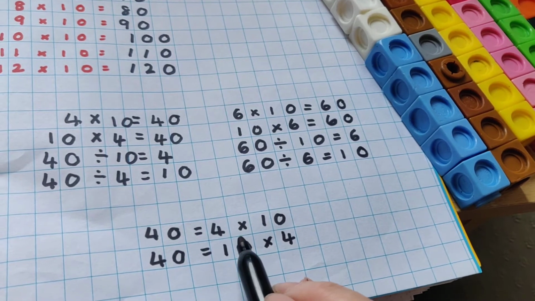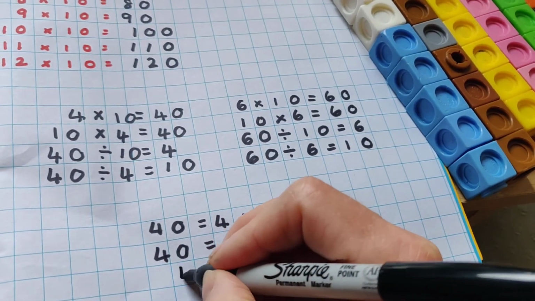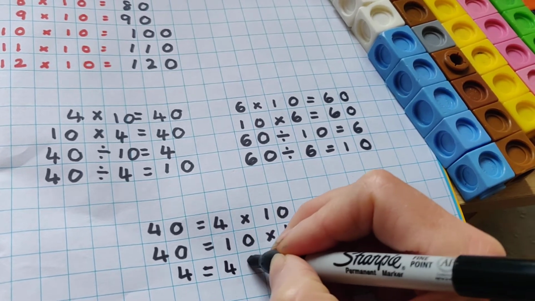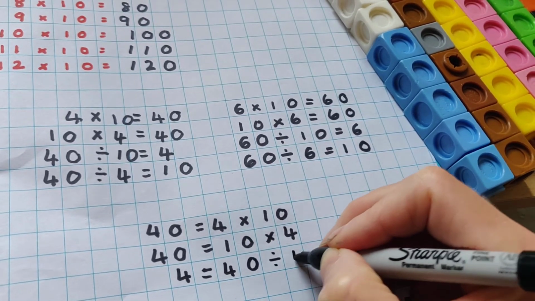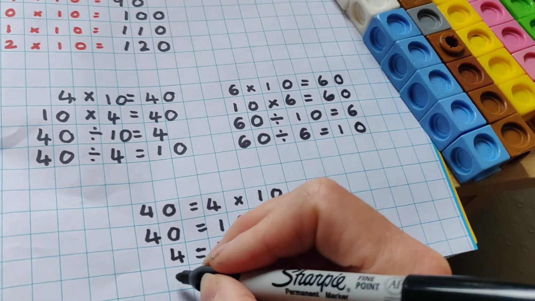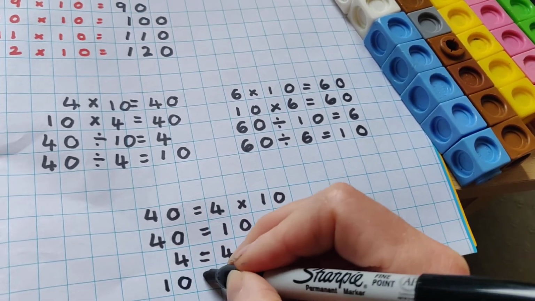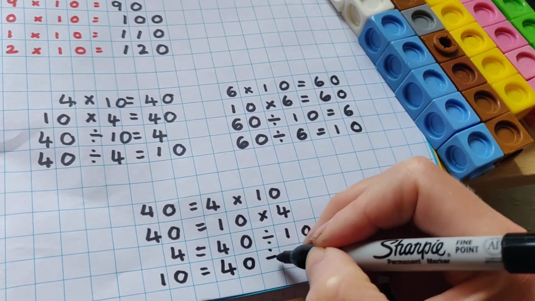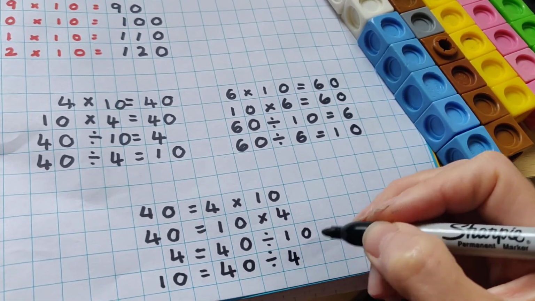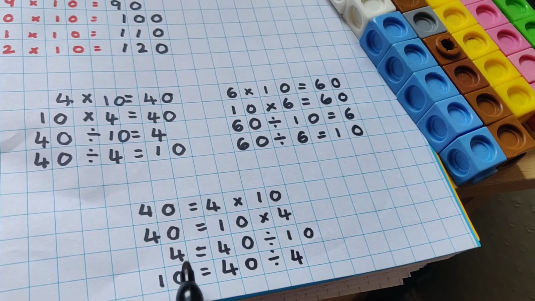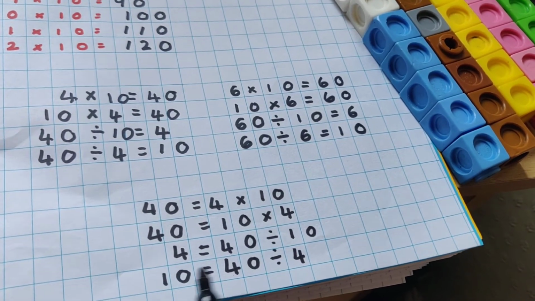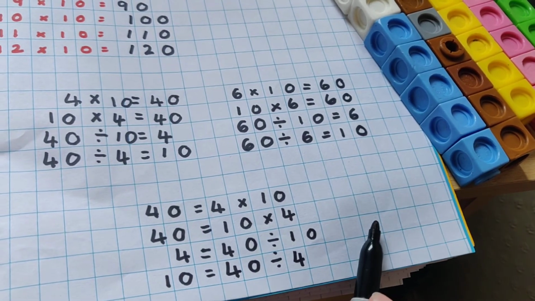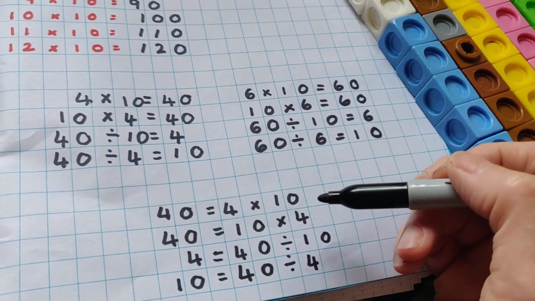They are equal. The same here, I could write that 4 is the same as 40 divided by 10. It's still correct. And that 10 is the same as 40 divided by 4. Important thing to remember is that whatever's on this side here needs to be equal to the total on this side. Okay, so sometimes we might see that the other way around.